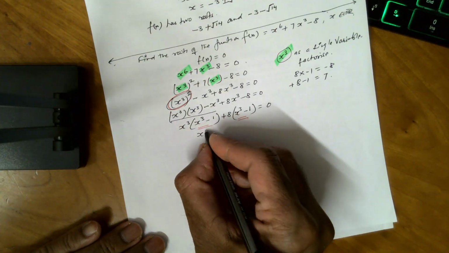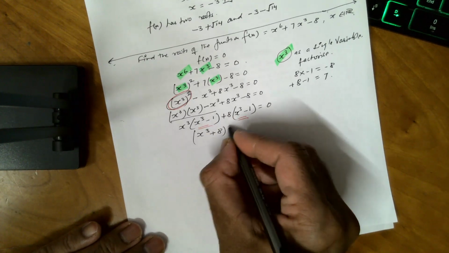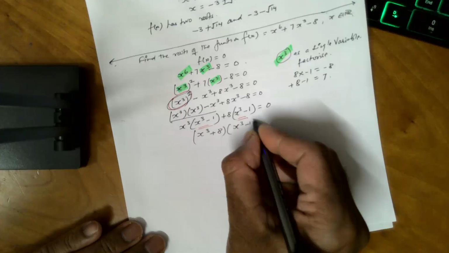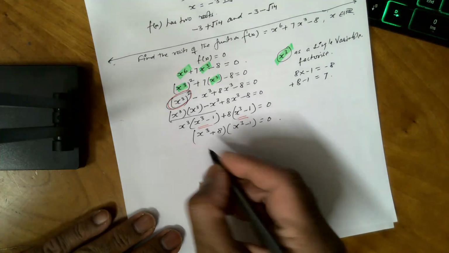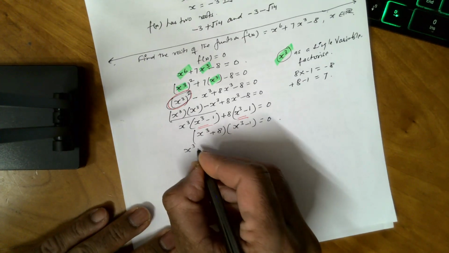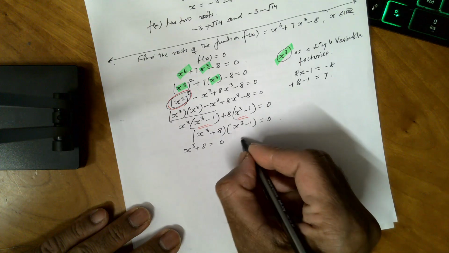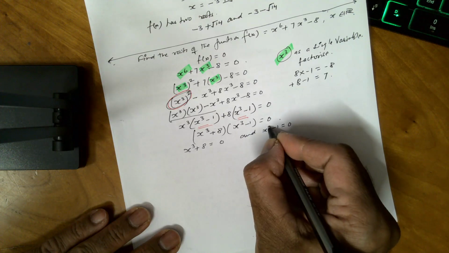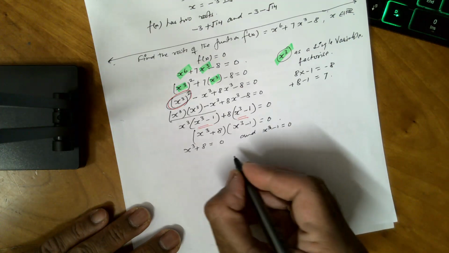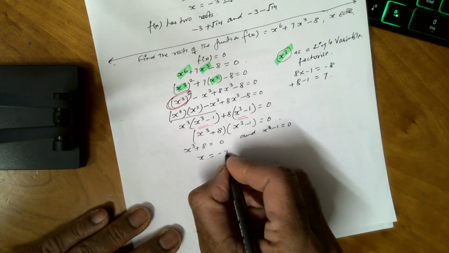Then you just need to write, okay. So this is where then you can say your x to the power 3 plus 8 is equal to 0, and x to the power 3 minus 1 is equal to 0. Okay, and I'm sure you can do the rest.